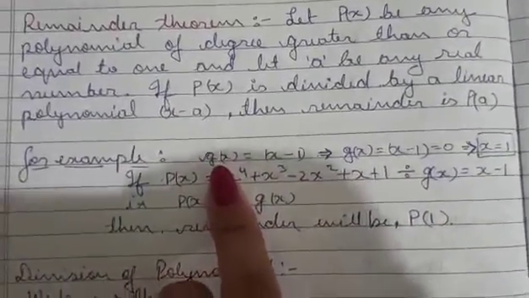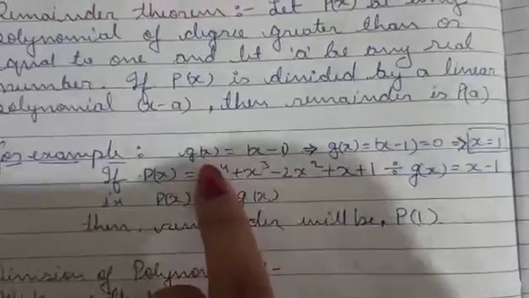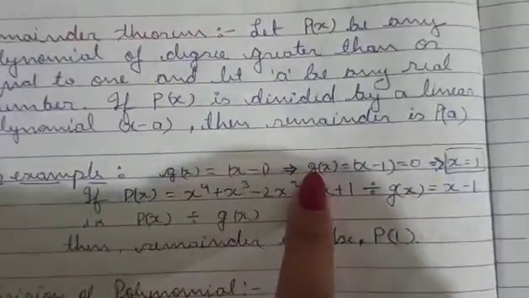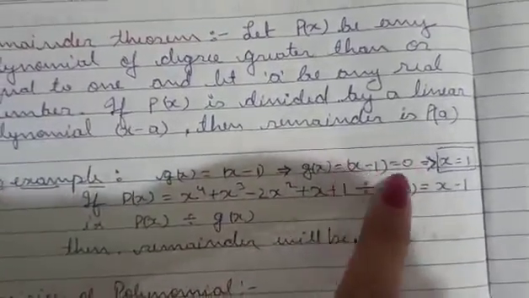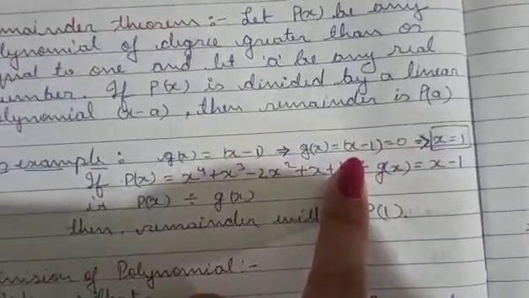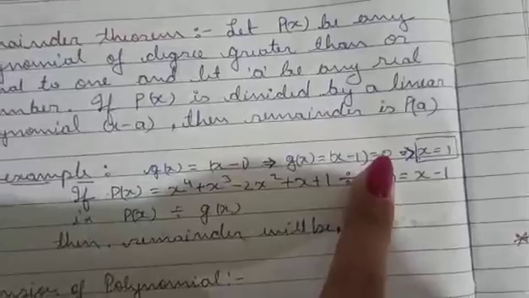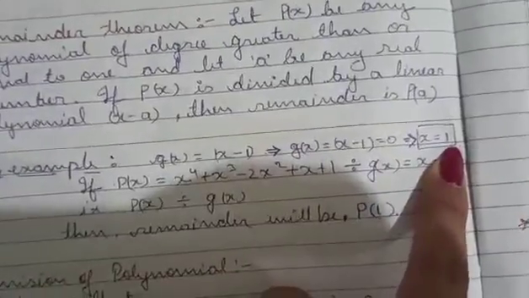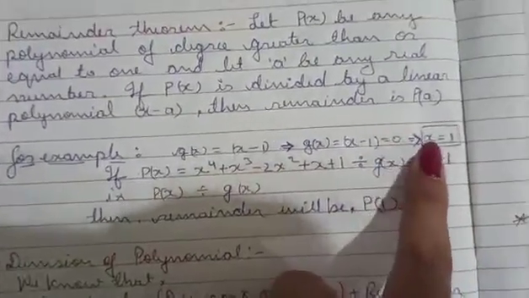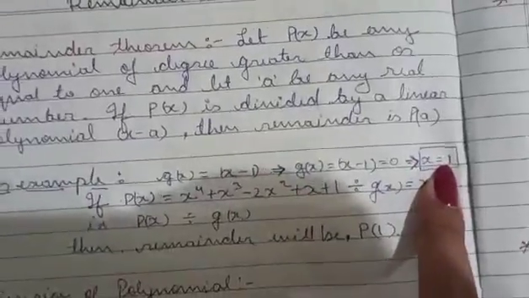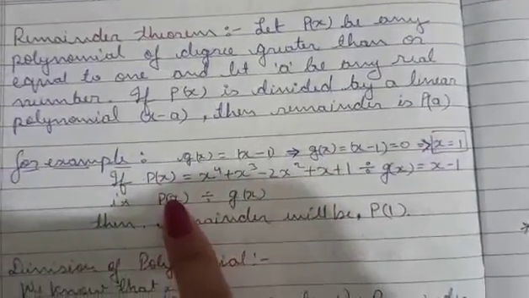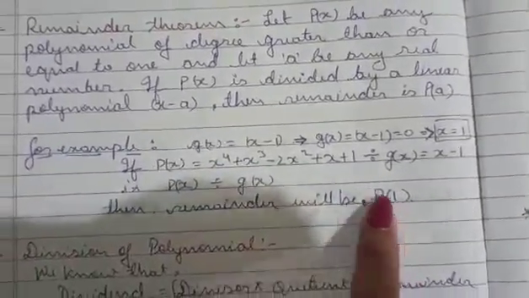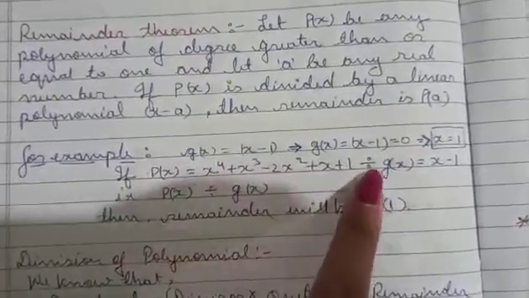Now from g(x) we will get the value of x. How will we get the value of x? Equate g(x) to 0. g(x) equals x minus 1 equals 0. If x minus 1 equals 0, then transposing minus 1 to the RHS gives us x equals 1. x equals 1 is the value of the variable. If you put this value in place of x in p(x), then it will be p(1), and this p(1) will be the remainder of the division of p(x) by g(x).